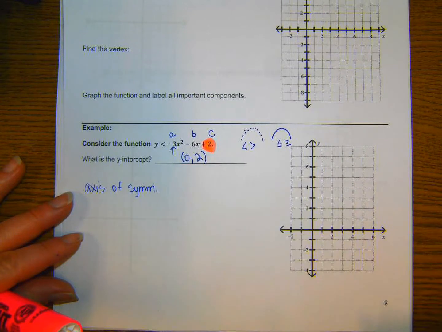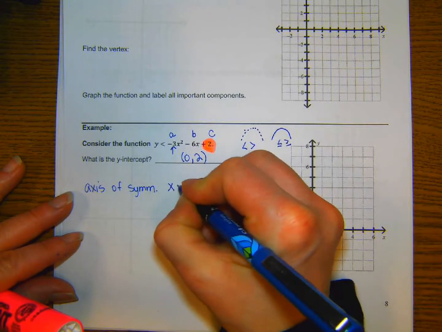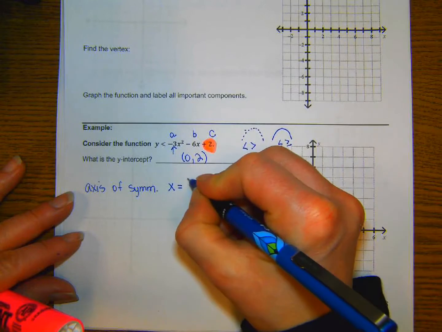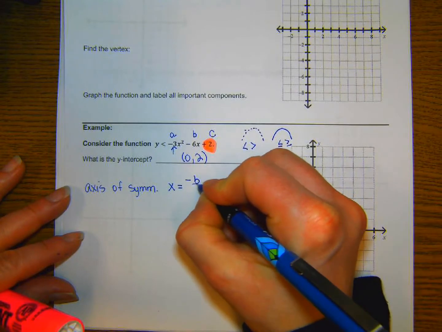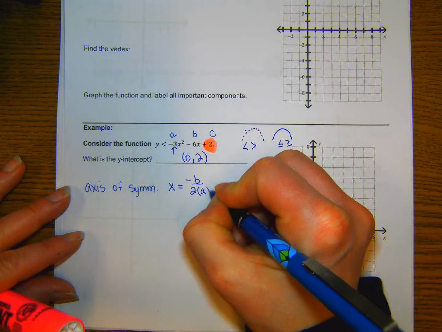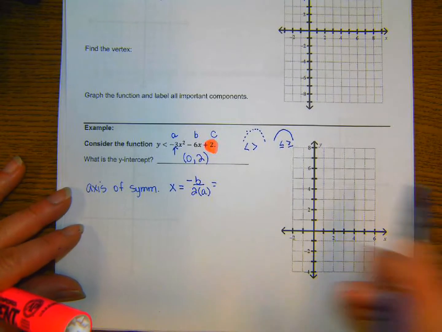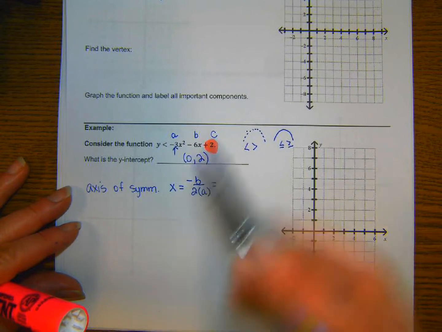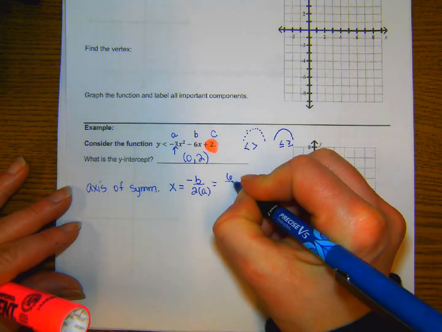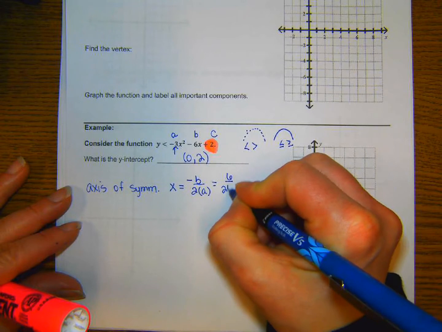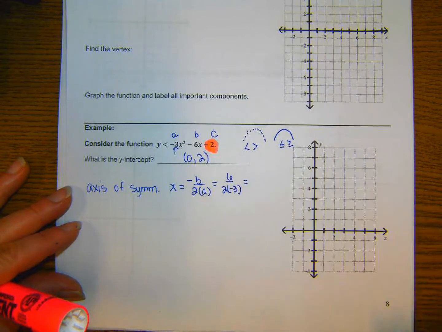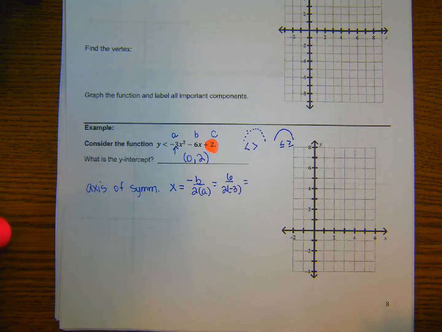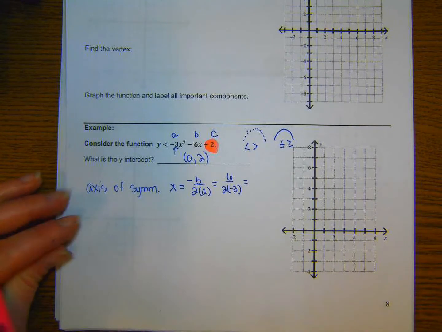Like before, to find the x equals, we're going to take the opposite of B over 2 times A, and we're going to be careful here because B already is negative 6. So the opposite of B would make it positive 6, and then 2 times negative 3 would make this negative 6. We want to do as much math as we can in our head so we save ourselves from calculator error.